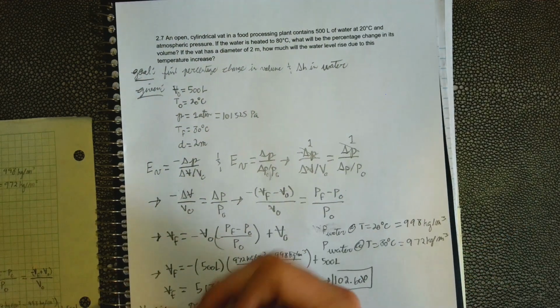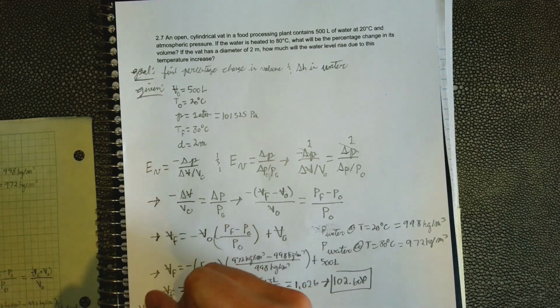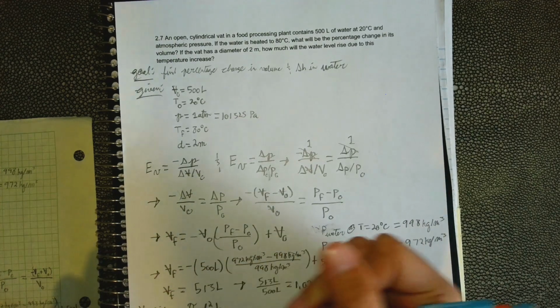So we know that the initial volume was 500 liters.